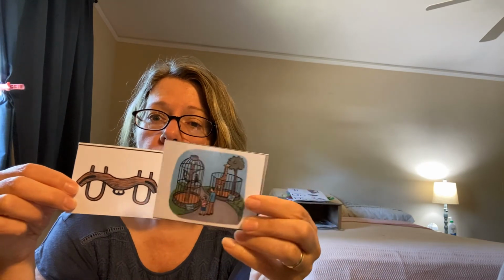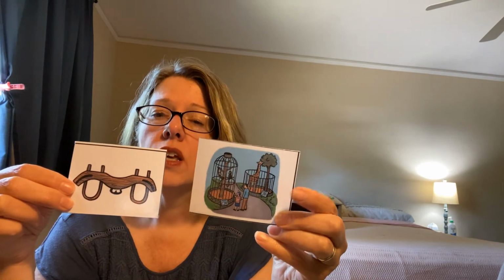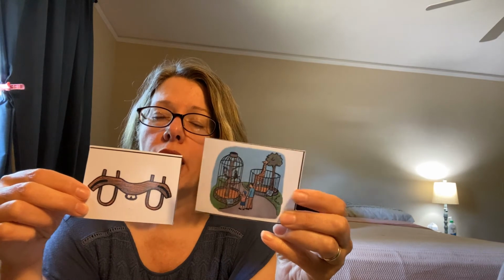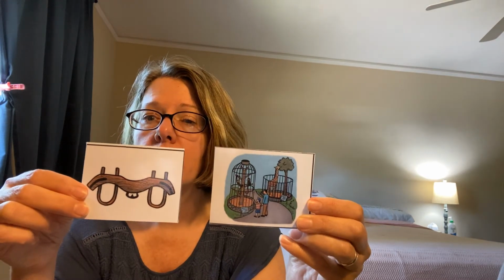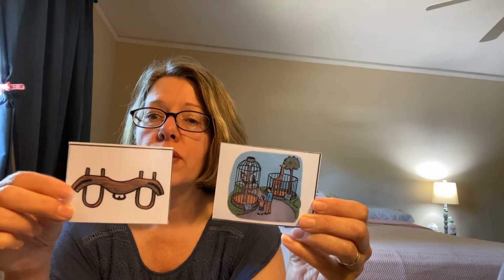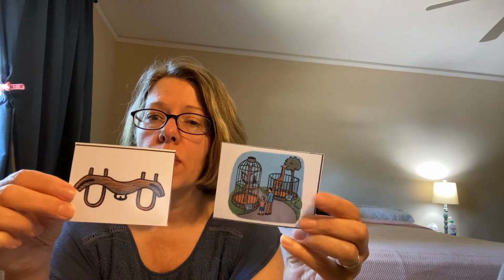Isn't God good for giving us that kind of thing to help us out when we work? And that's what they used to use when they didn't have tractors. And do you know what this is? Zoo. That's a zoo. All right, so what I want you guys to do is to tell me, what does yoke start with and what does zoo start with, okay?